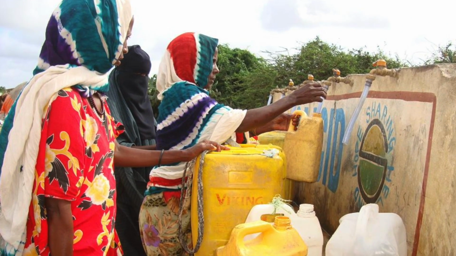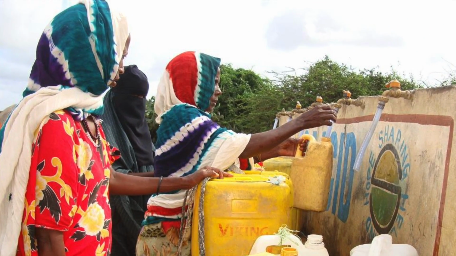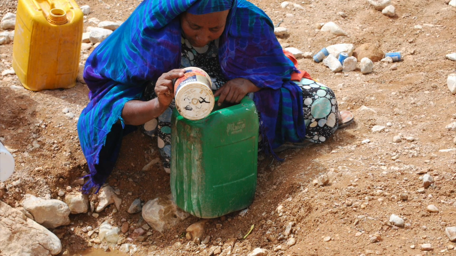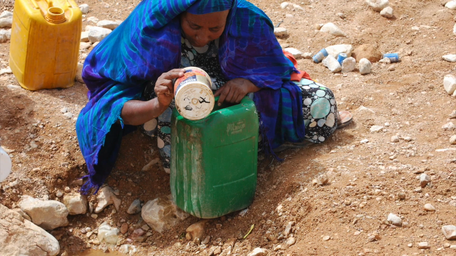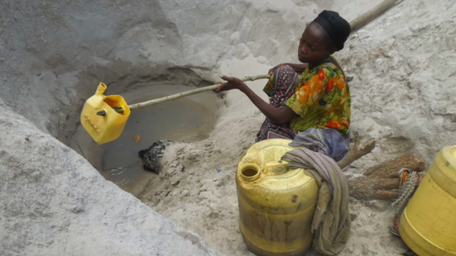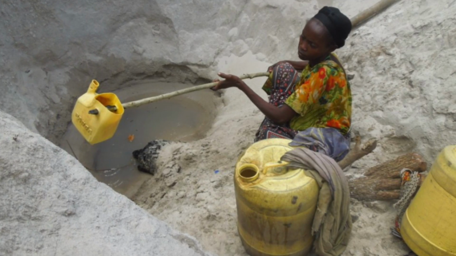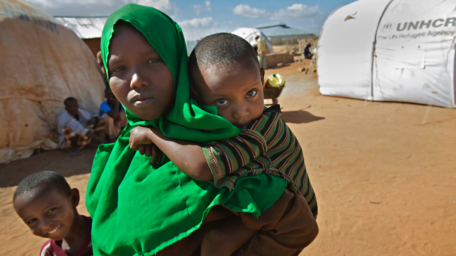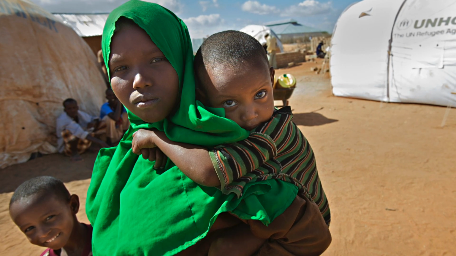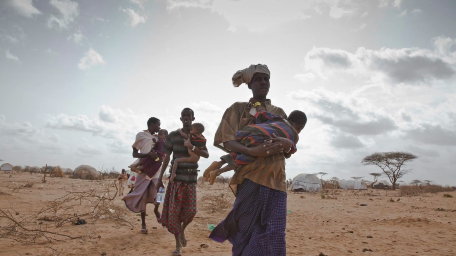Most Somalis obtain water from boreholes and shallow wells. Shallow wells are typically located within settlements where water quality is often polluted due to nearby latrines seeping their contents into the groundwater. This causes frequent outbreaks of water-related diseases, such as cholera and diarrhea.